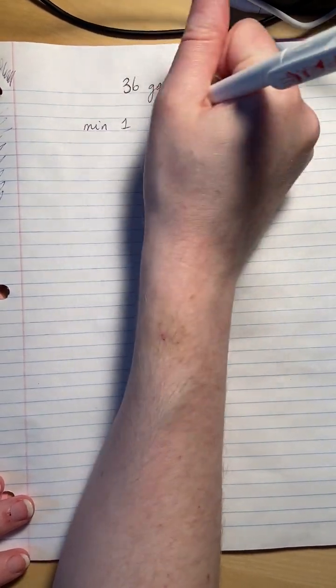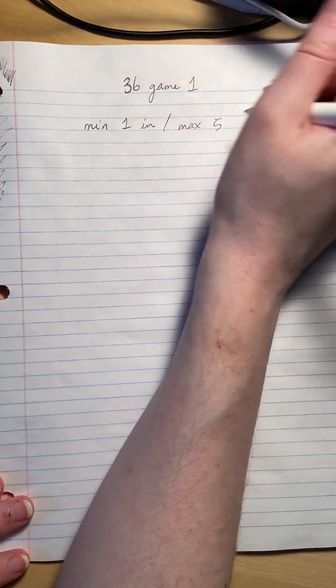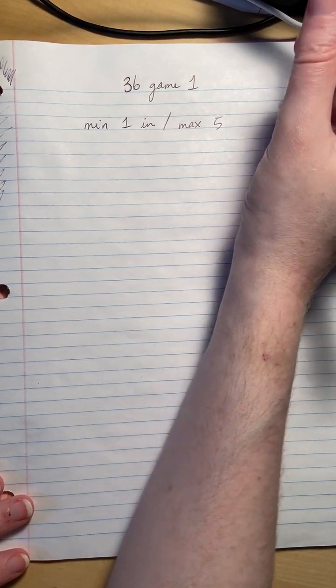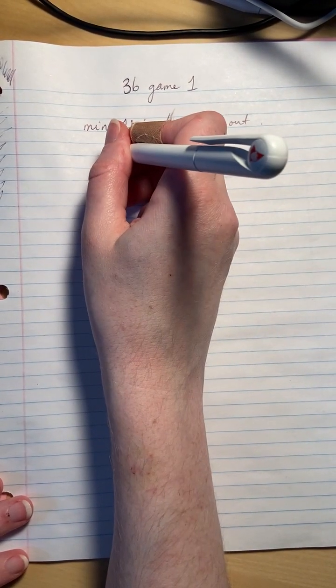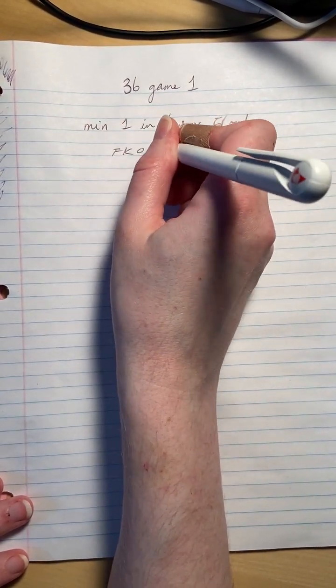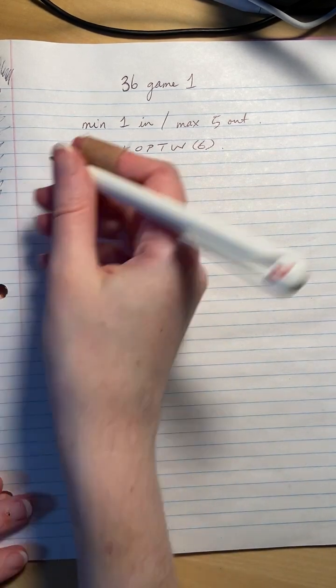So a fruit stand carries at least one of the following kinds of fruit. So we have a minimum of 1 in, which means we have a maximum of 5 out because we have 6 total. Okay. So we've got figs, kiwis, oranges, pears, tangerines, and watermelons as 6 kinds of fruit. The stand doesn't carry any other kinds of fruit, and the selection is consistent with the following conditions.